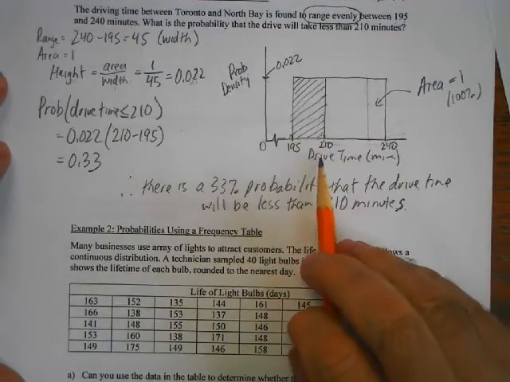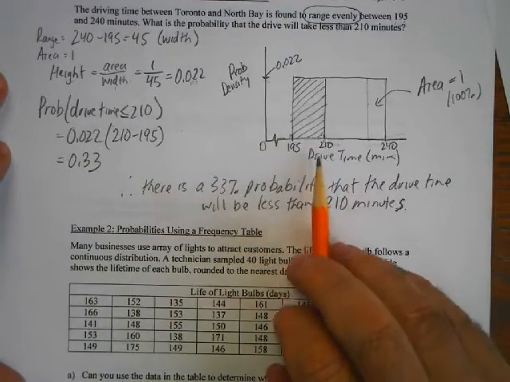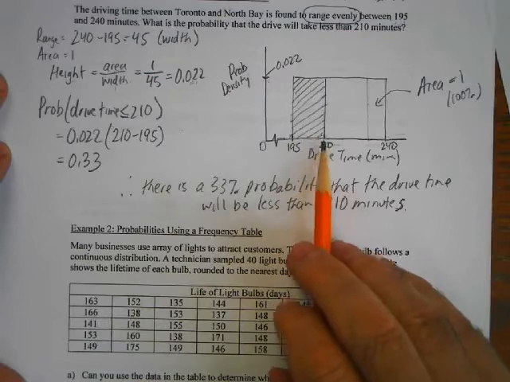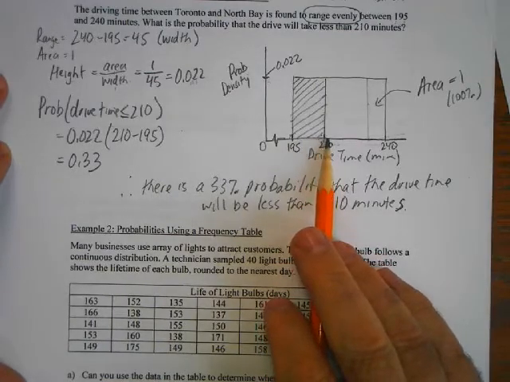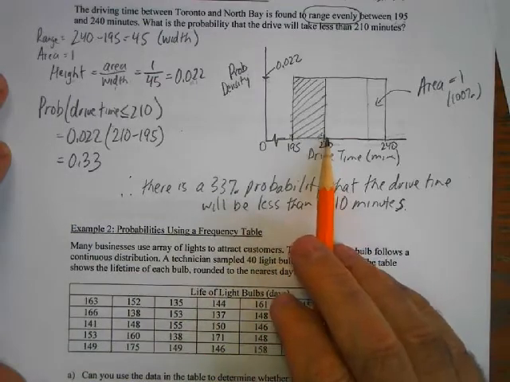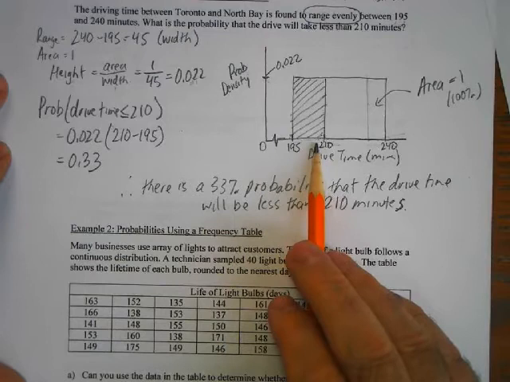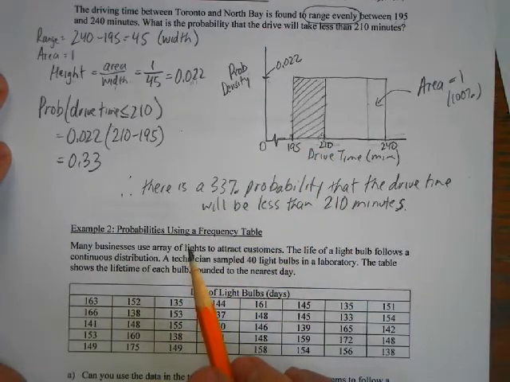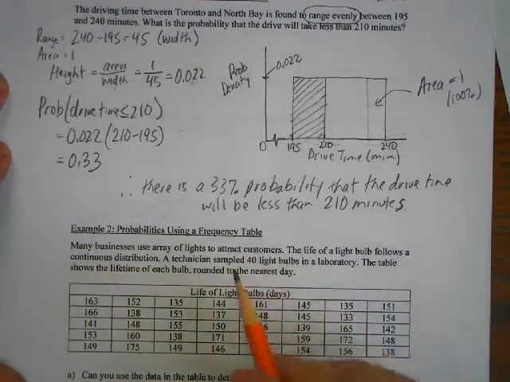But what I can do is say, okay, if I have to give a range, let's say we're doing the probability for 210, I would go 0.5 to the left, 0.5 to the right, and find the area basically from 209.5 to 210.5, assuming that I'm only looking for drive times in exact minutes, not decimals.